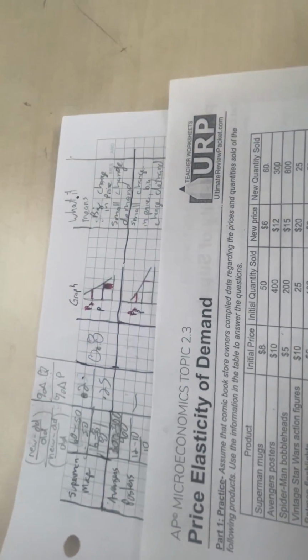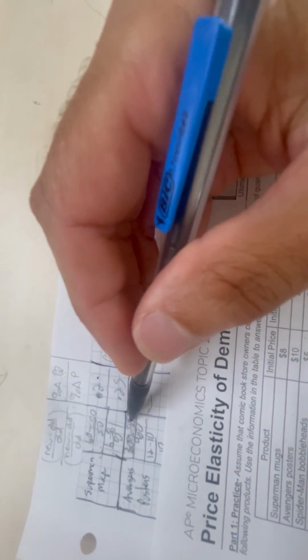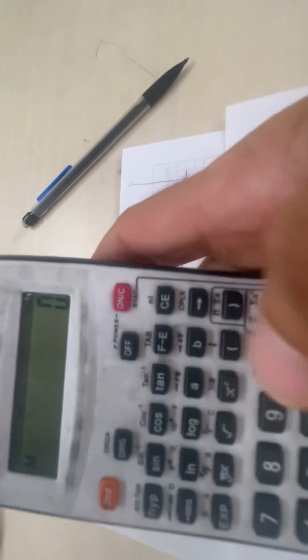Cool. So let's get some answers. I know that 300 minus 400 is going to be negative 100, but it is absolute value, so I'm just going to say 100. 100 divided by 400 equals 0.25. So now I've got my top number, 0.25.